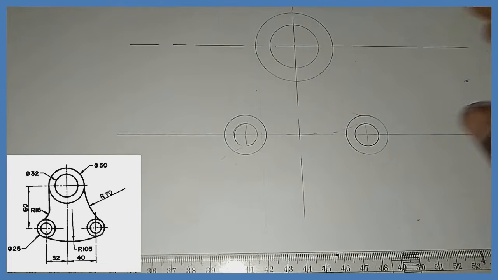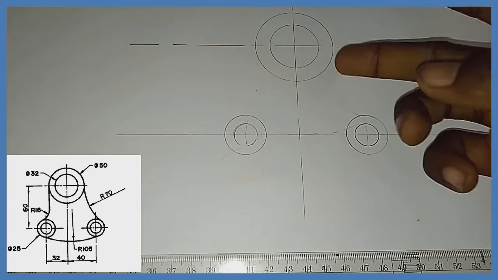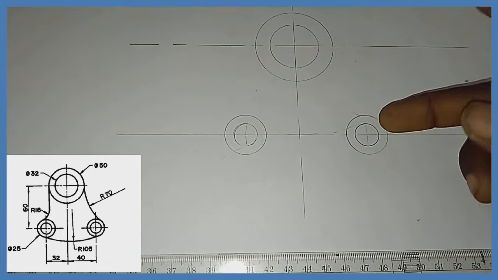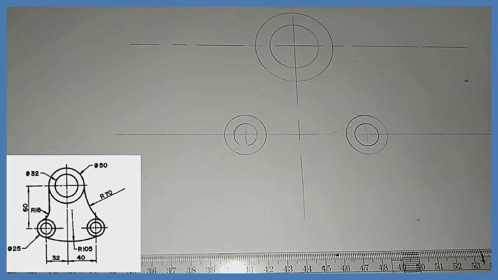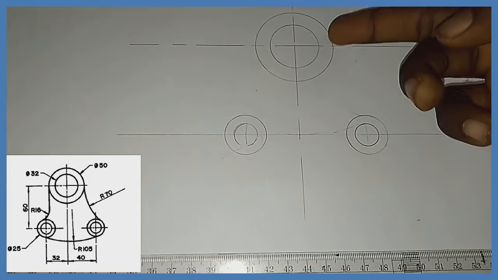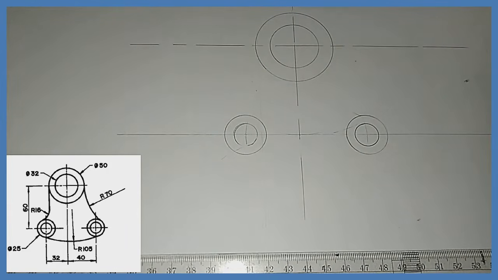Towards the right hand side, we have an arc joining what? This bigger circle and this smaller circle. And we're told that the radius of the arc is what? Radius 70. So if we complete the tracing, it is an external arc. So we are applying the principle of what? Principle of addition.